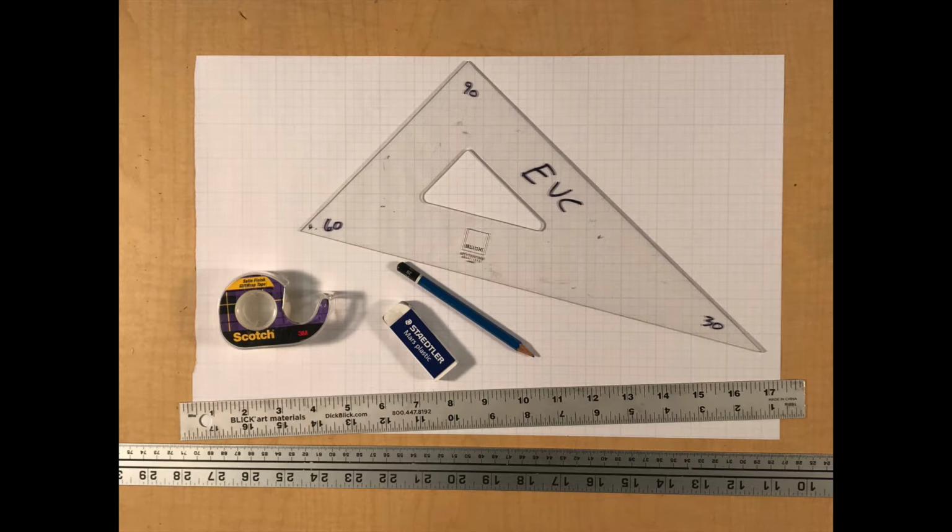Room in one-point perspective using a plan and an elevation. The materials we will use are grid paper, pencil, eraser, tape, an 18-inch ruler, a yardstick, and a triangle that is 30, 60, 90 degrees. Let's begin.